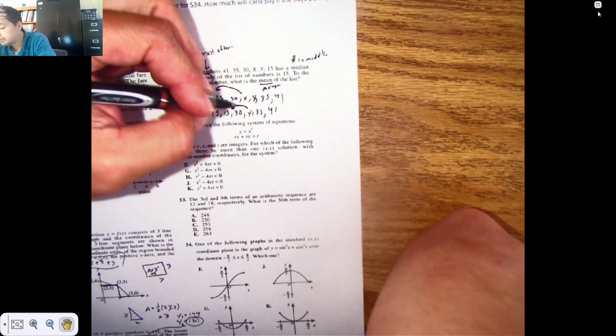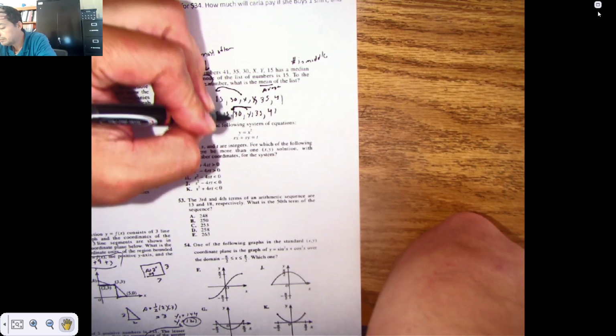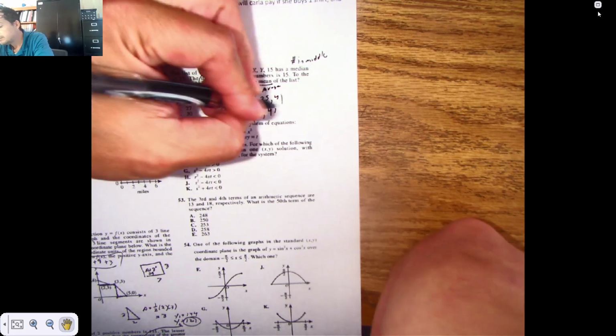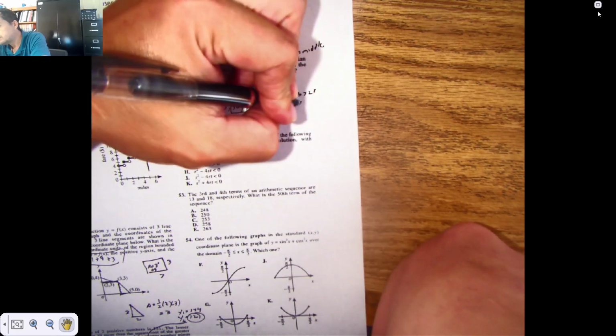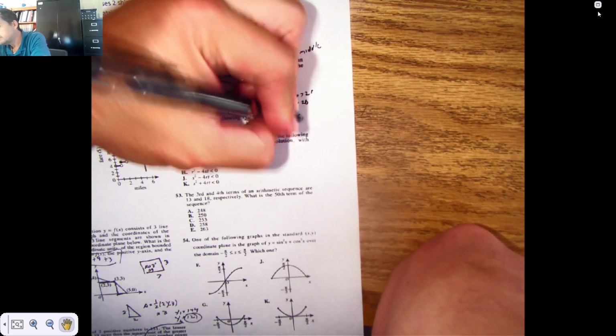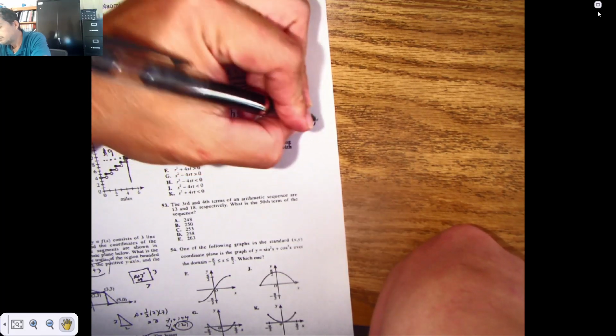So whatever's in the middle, this is actually still in the middle. These guys have to average equal 25. So that means y is 20. So 15, 15, 20, 30, 35, 41.